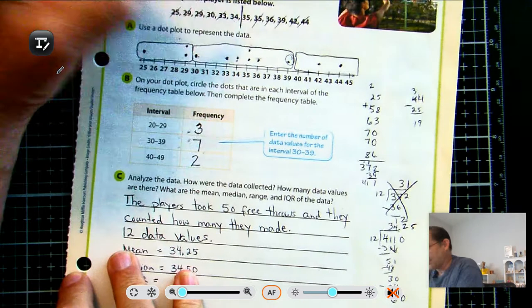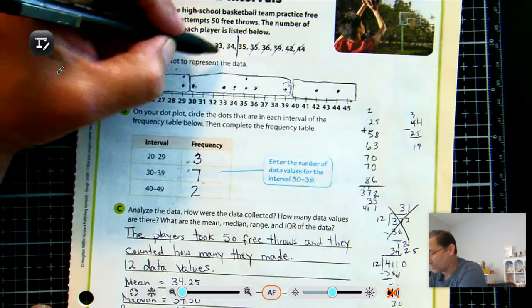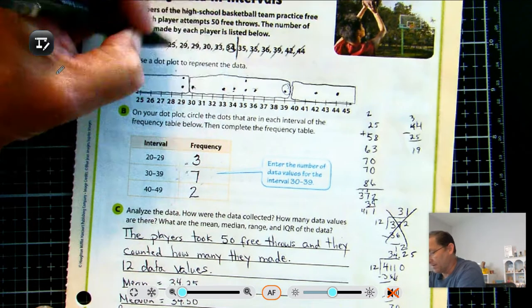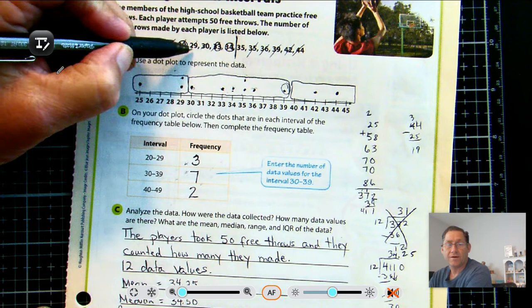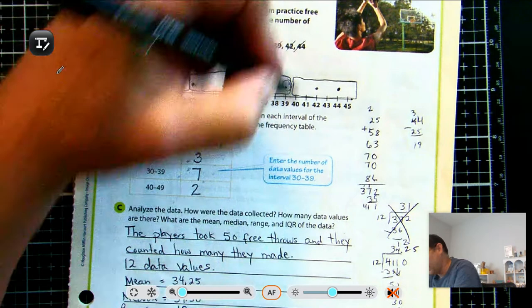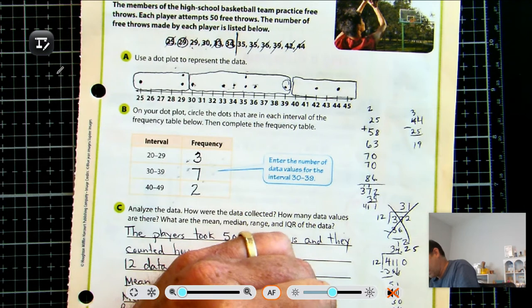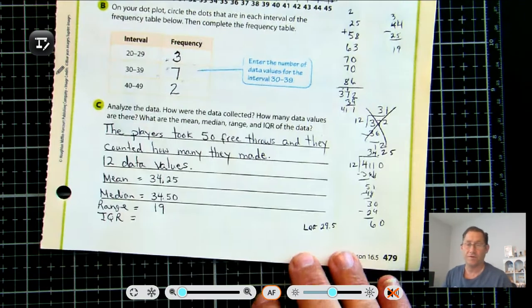And the interquartile range. All right, so there's 6 in the lower half and 6 in the upper half. Okay, the lower quartile is in between 29 and 30, so 29 and a half.